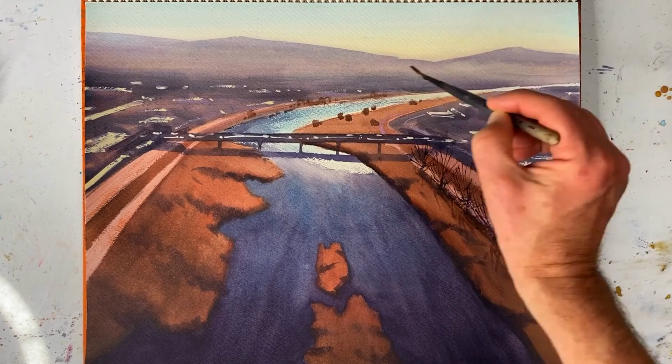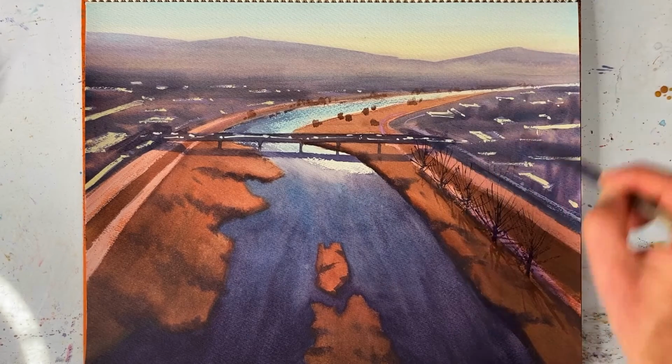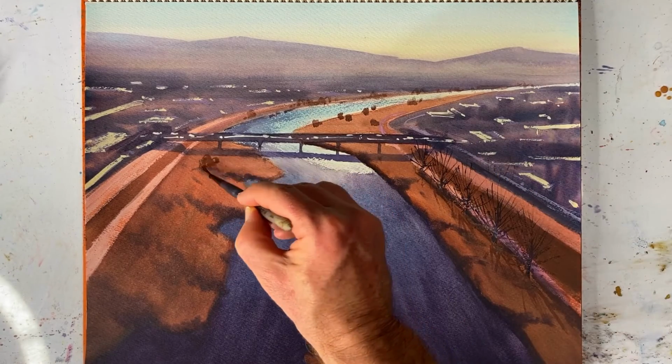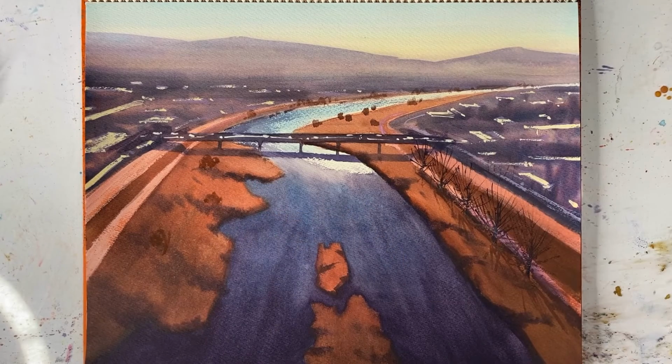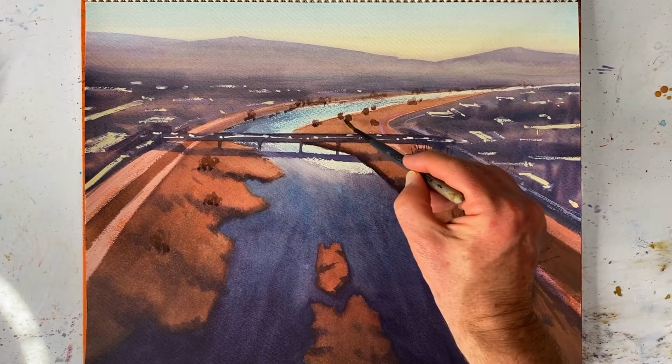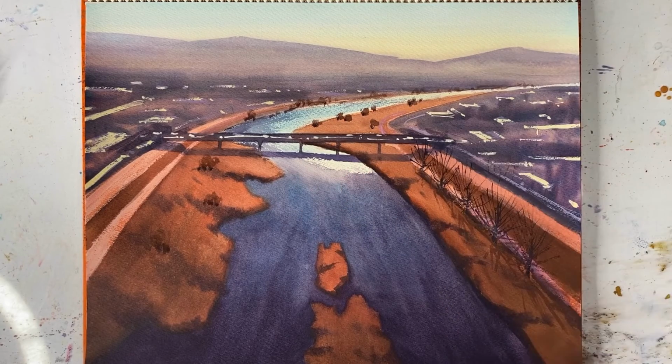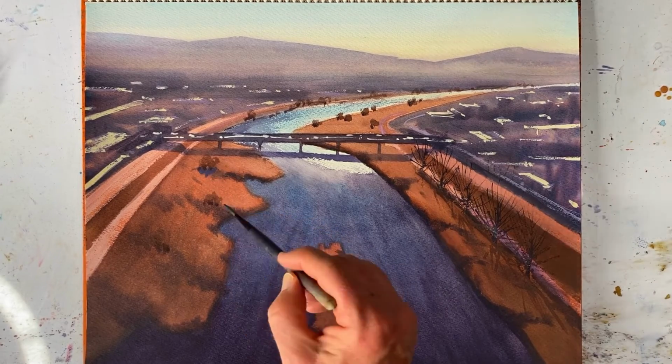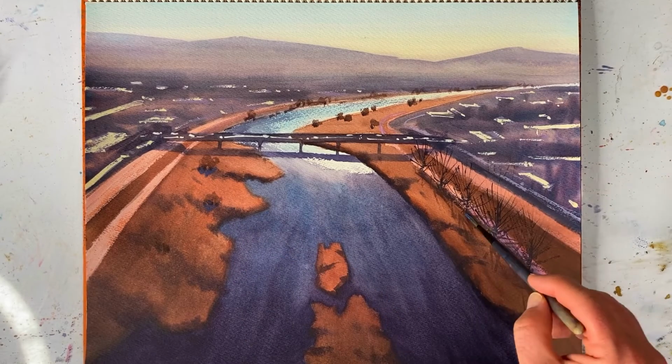In reality, there aren't so many trees now by the river because they've been doing a lot of work by the river and cutting down a lot of these trees. So yeah, this is ultramarine blue, alizarin crimson, and yellow ochre. And the trees really help though, so that's why I added them.